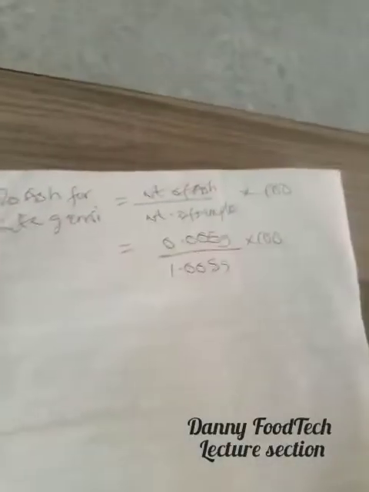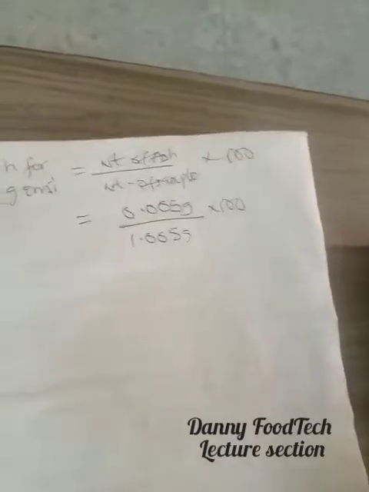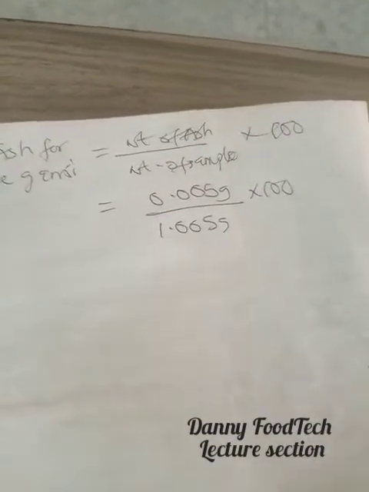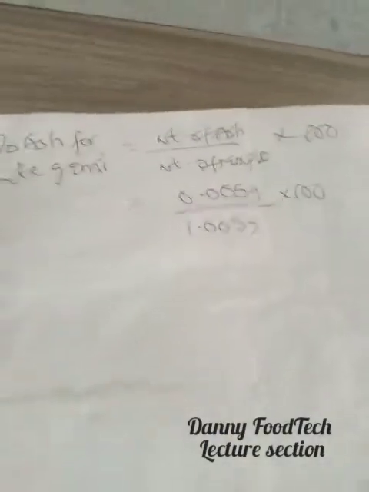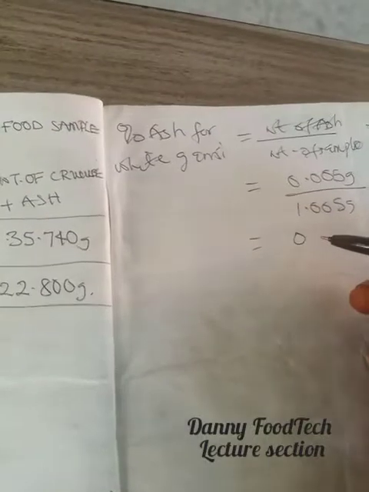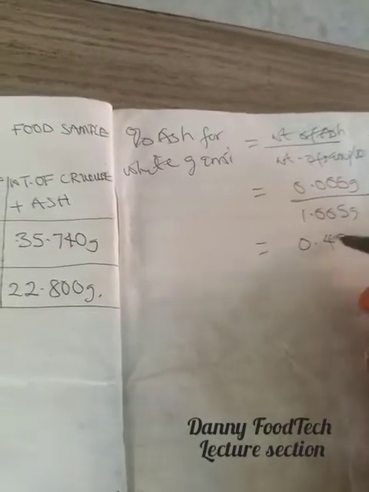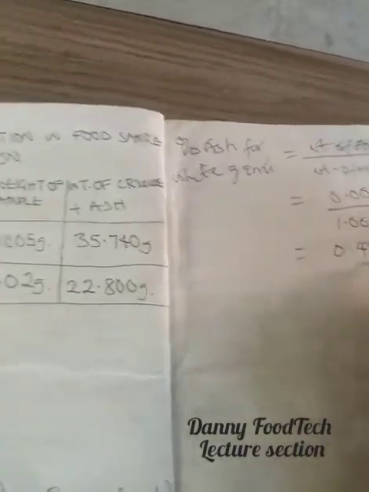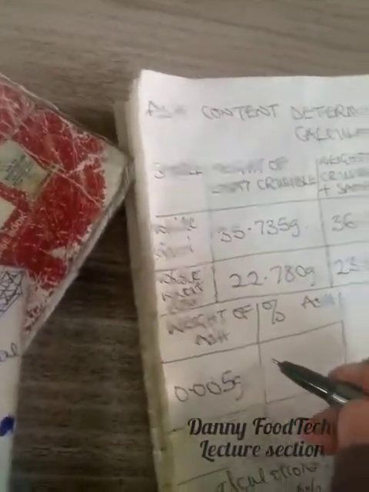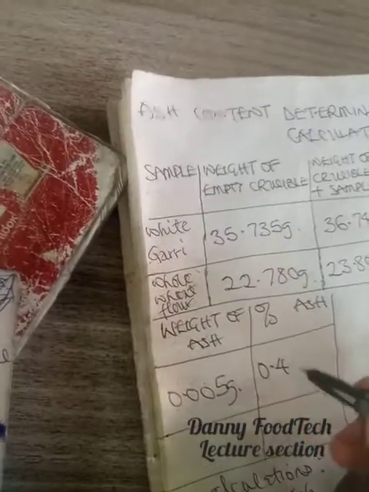So 0.005 divided by 1.005 is equal to 0.498%. So the percentage ash for white Gary is 0.498%.